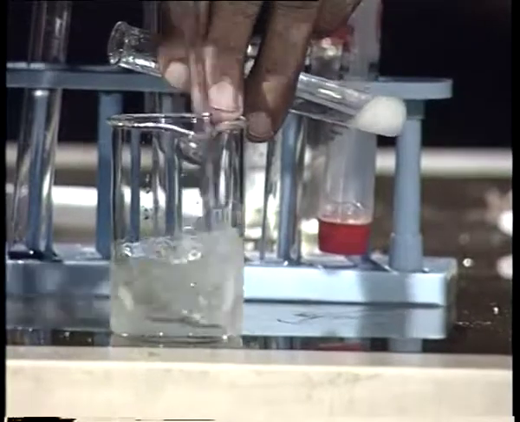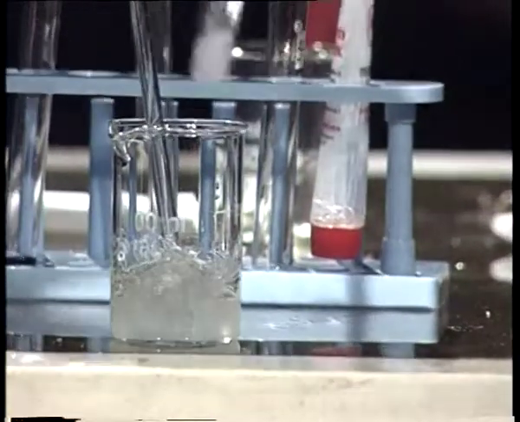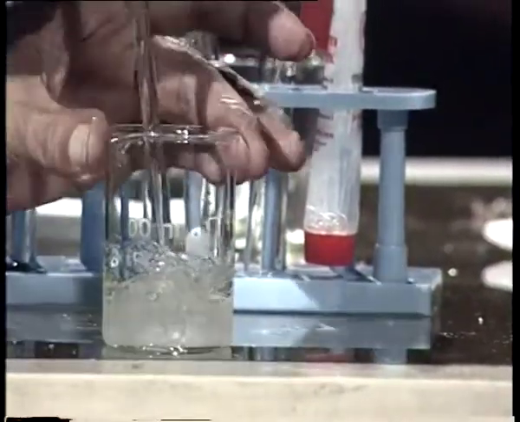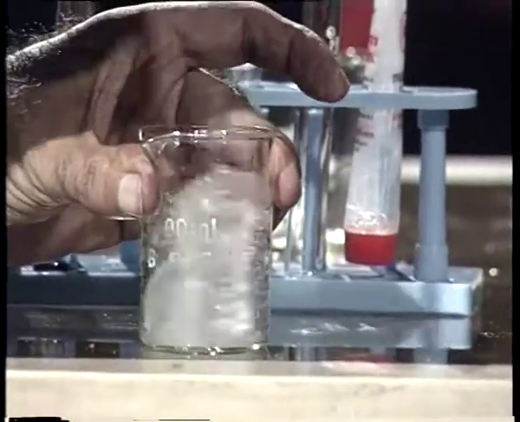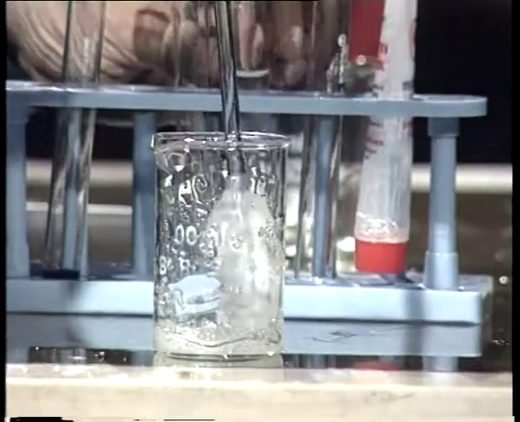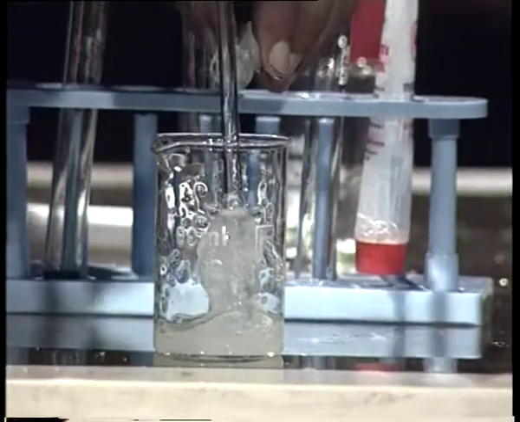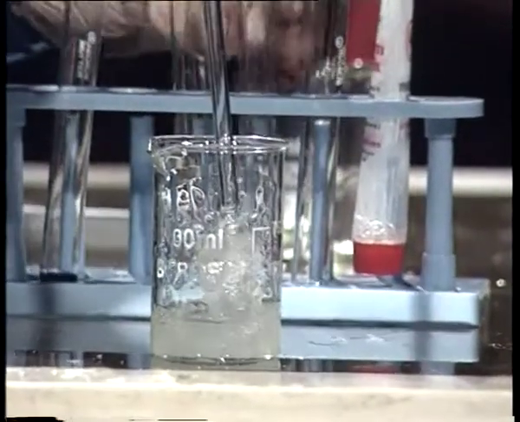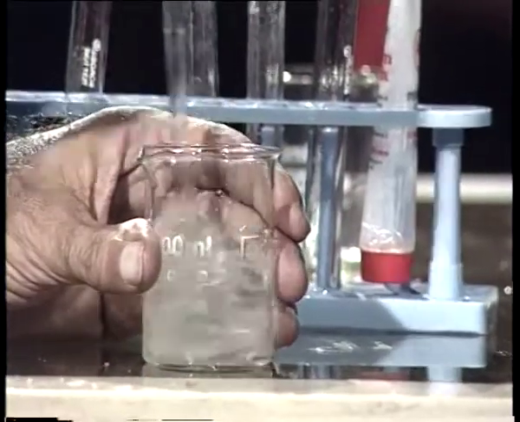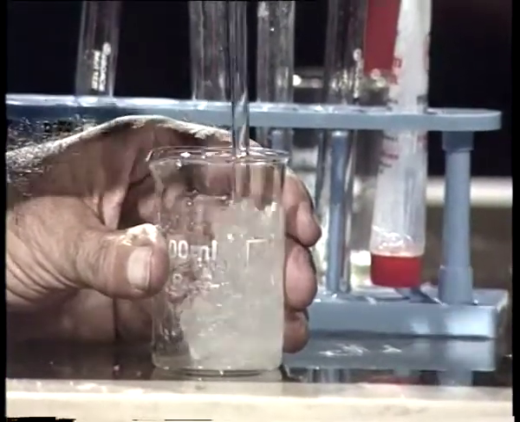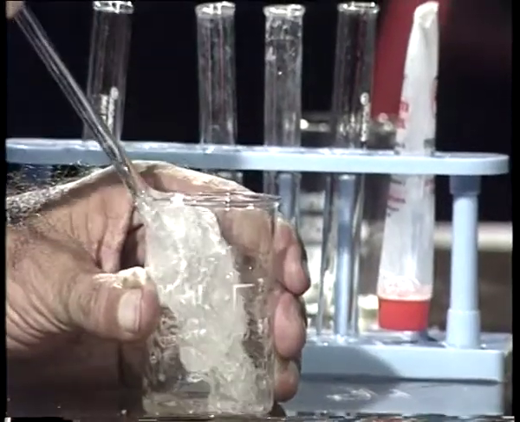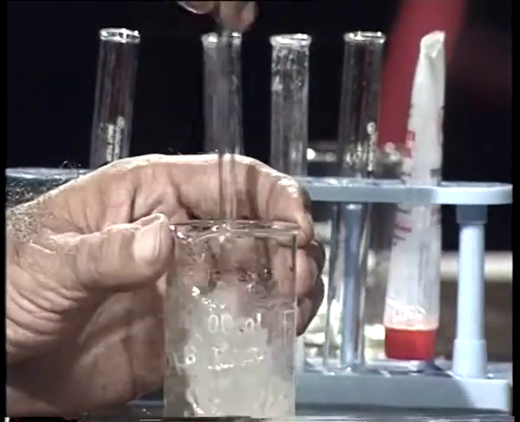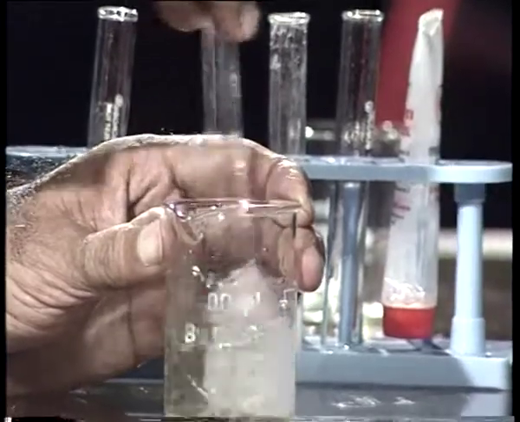And what do you see? Immediately, the whole mass has turned into a gel. Let me add a little bit more. And there you are. The best description I can give you is that it looks like halwa.